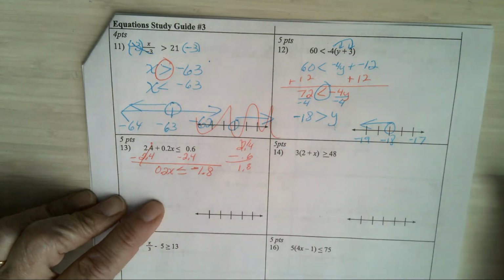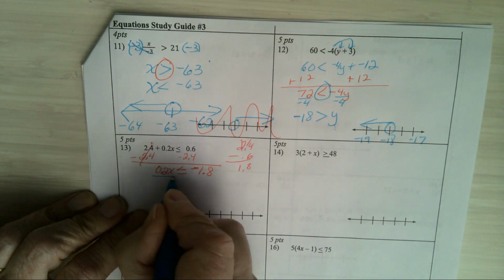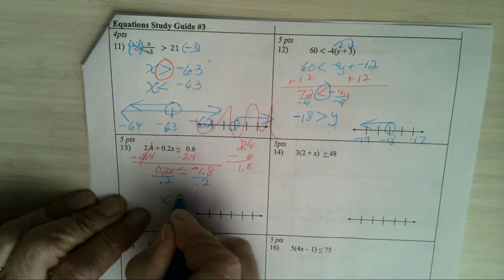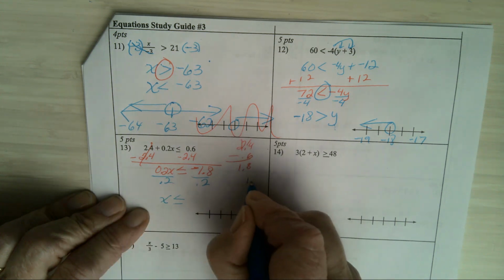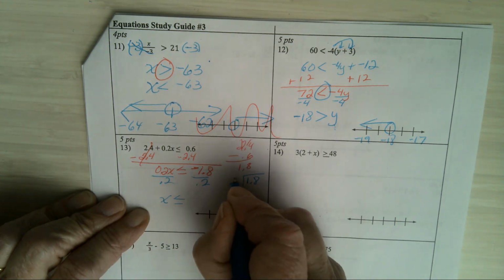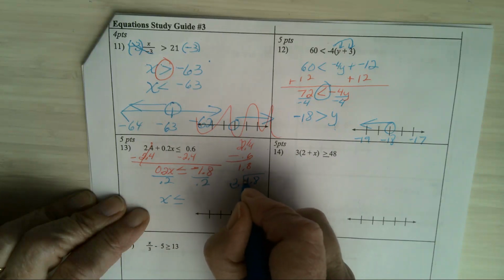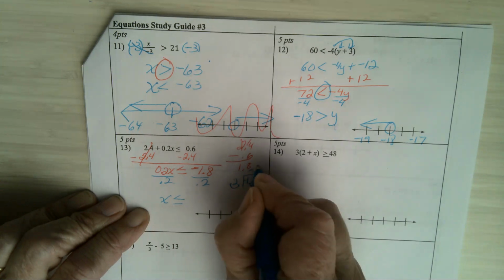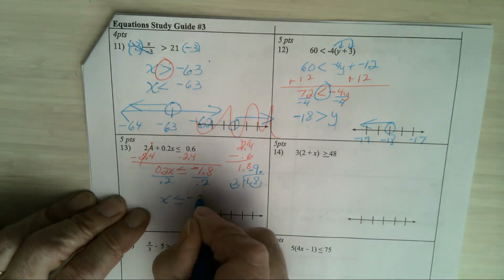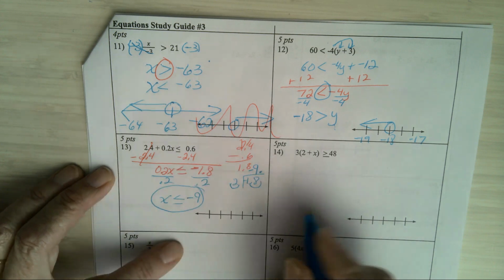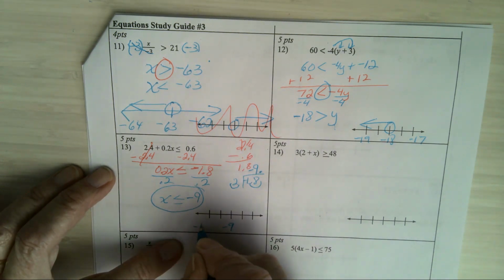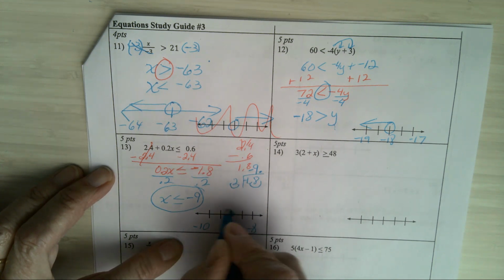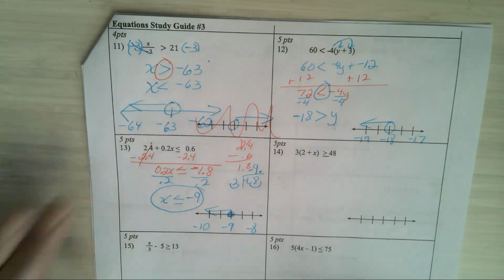Now, divide both sides by 2/10. And x is less than or equal to negative 1.8 divided by 2/10. Move it 1, move it 1, and you're going to get negative 9. Closed circle going to the left. Any questions on this?